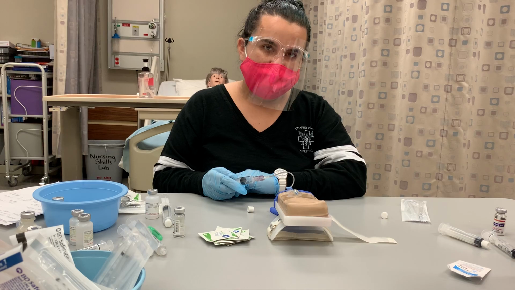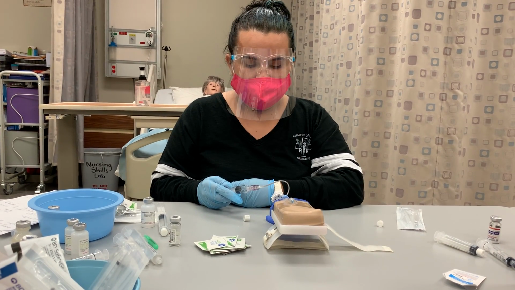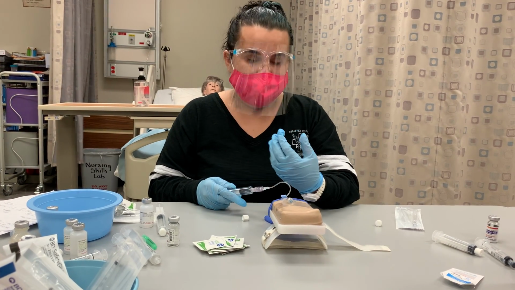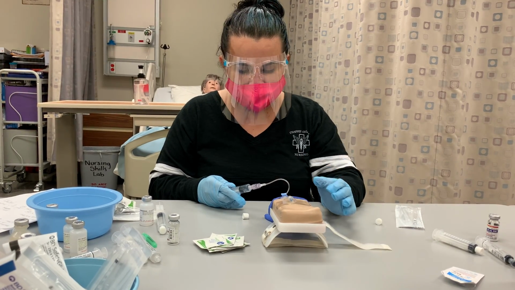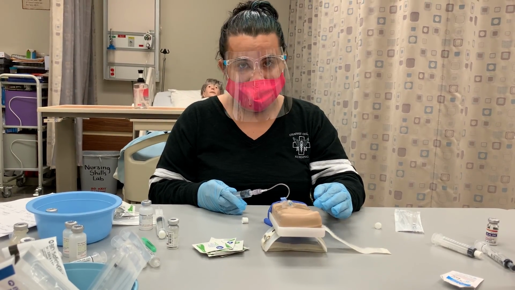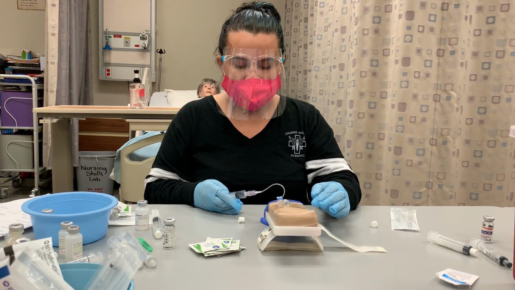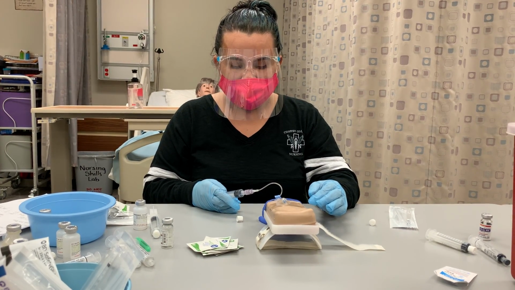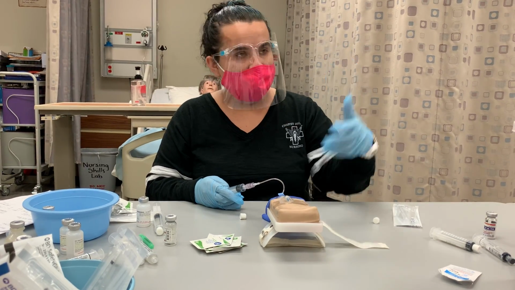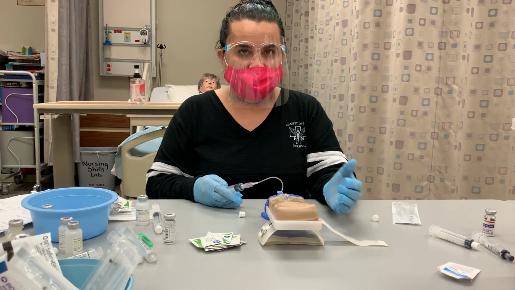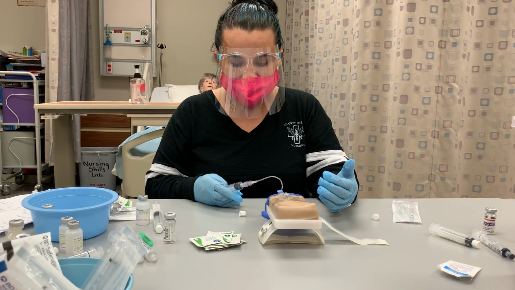So for instruction purposes only, I would make sure that I push the medication nice and slow, very flowy, for 4 minutes. For 4 minutes, while I'm pushing my medication slowly, I want to be assessing my patient, making sure that he or she is not having any adverse effect, any reaction that we don't want.